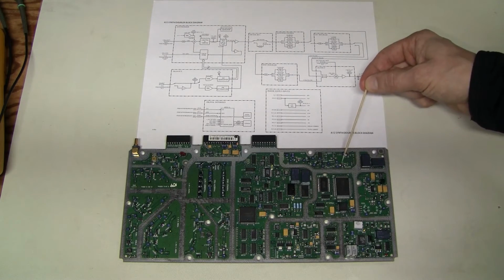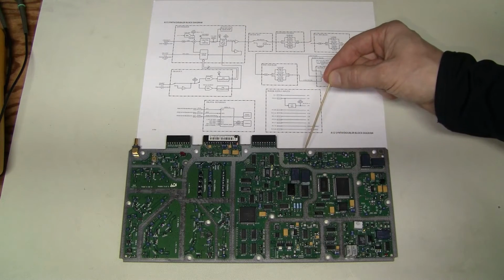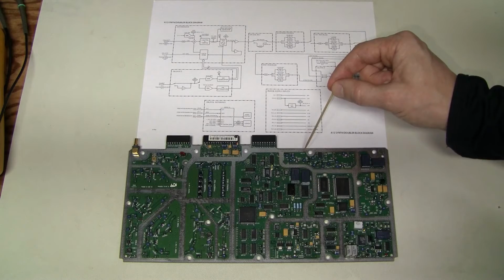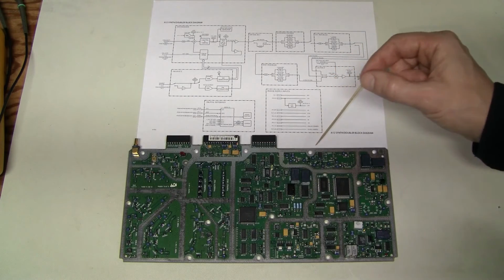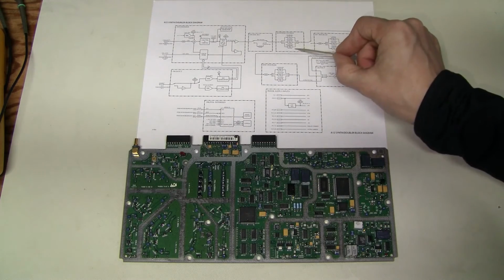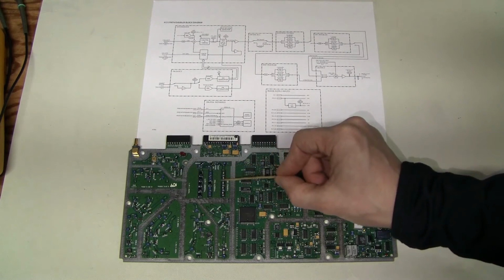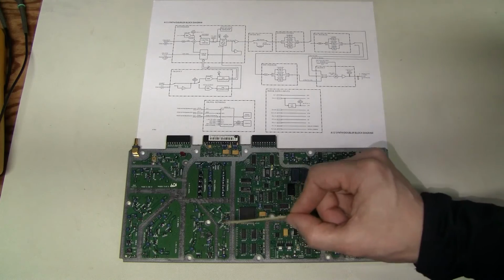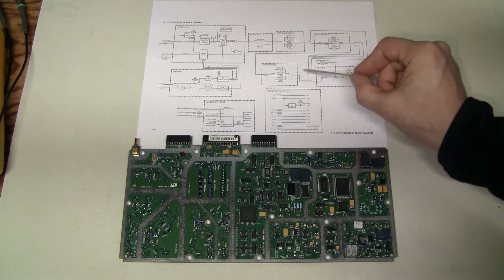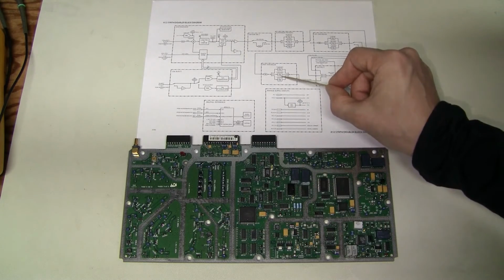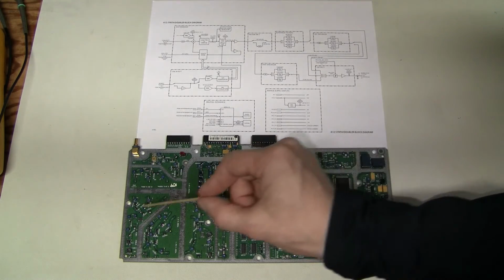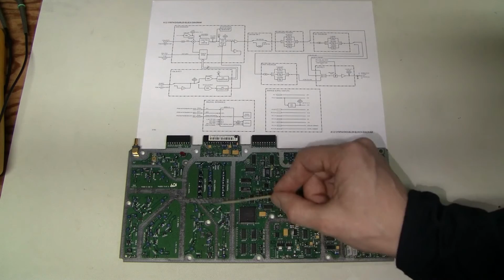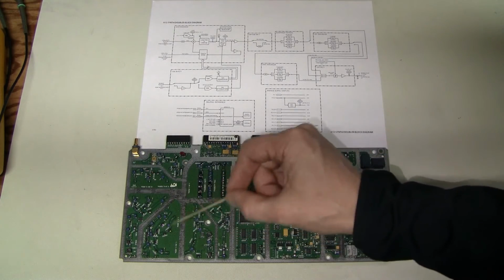And here we have this divide by 2 section marked here on the board. Then we have this band pass filter, then first doubler, which is this section, then this second doubler with band pass filters. So this part is second doubler and some band pass filters here.